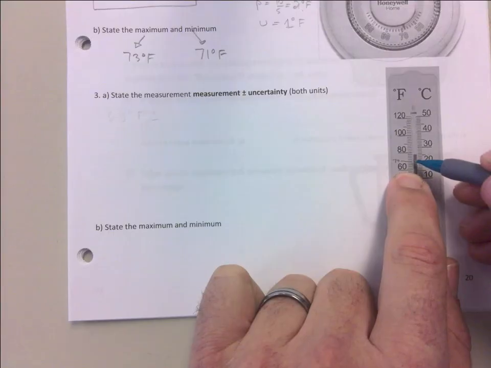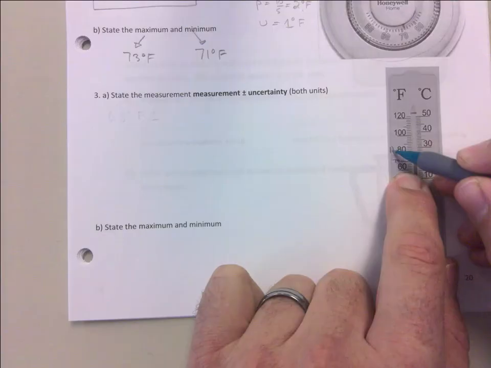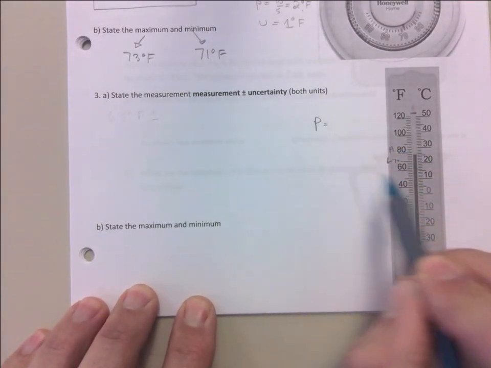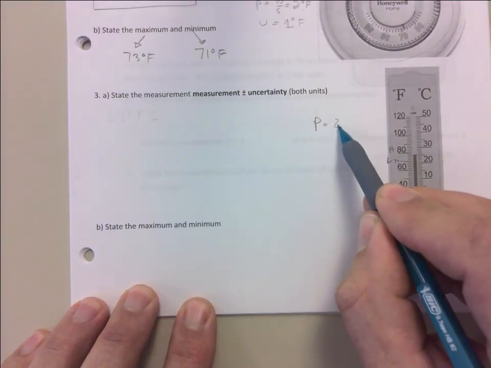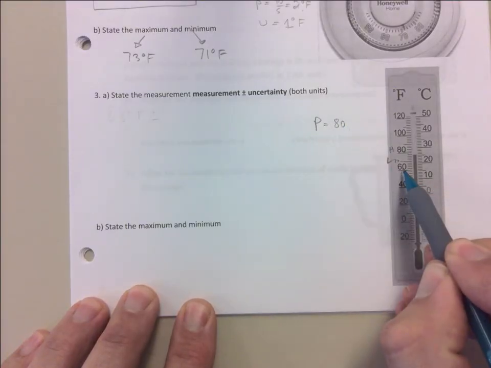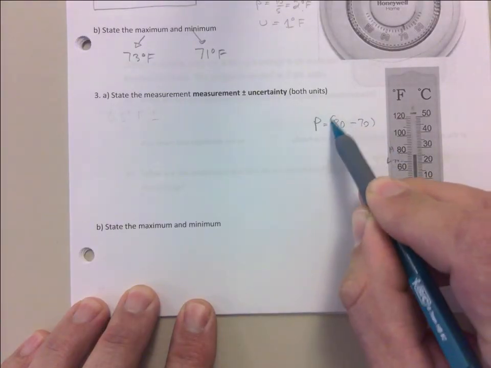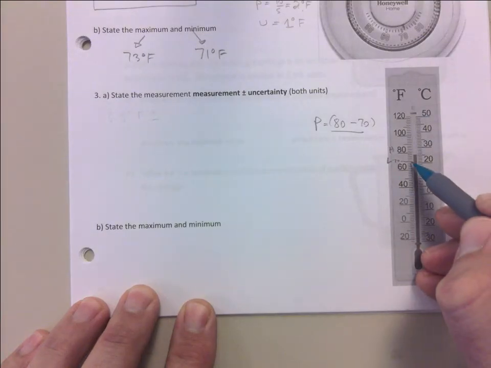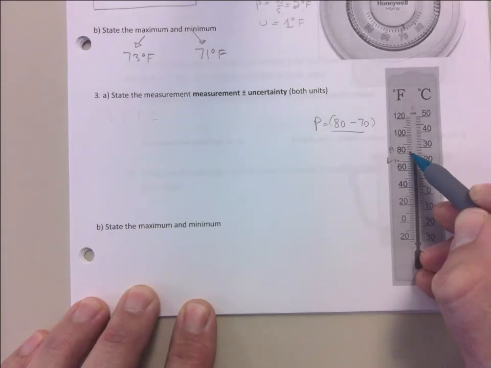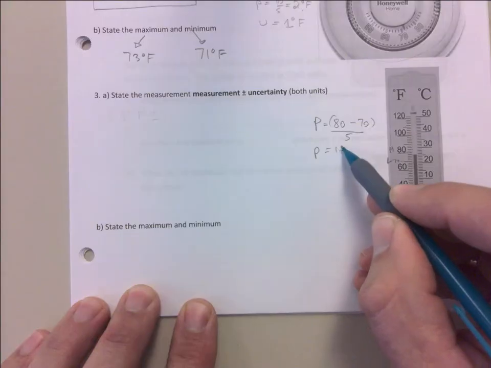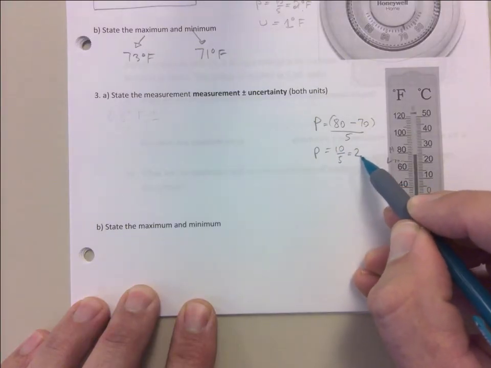How many gaps? How much is each one worth? You go high and low again. Let's go precision. We go 80. You could go 80 minus 60 if you had wanted to, but I'm going to go 80 minus 70. And then I'm going to count 1, 2, 3, 4, 5. So the precision is 10 over 5, which is 2 degrees Fahrenheit.